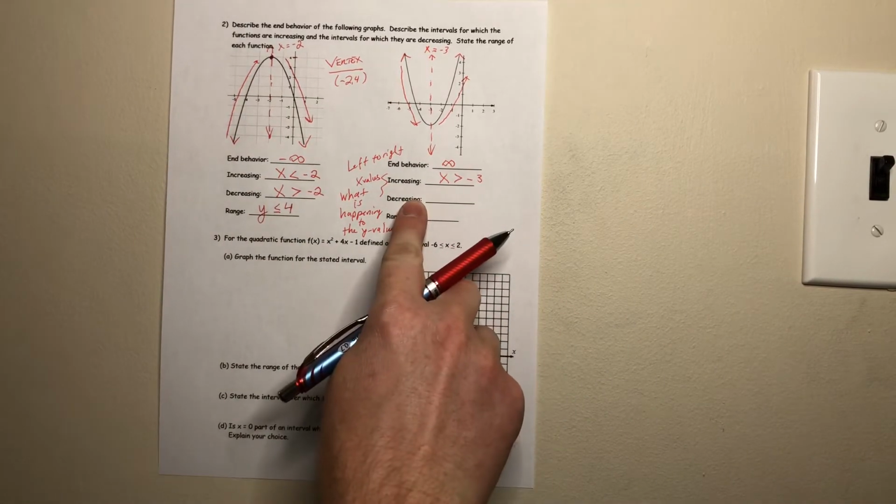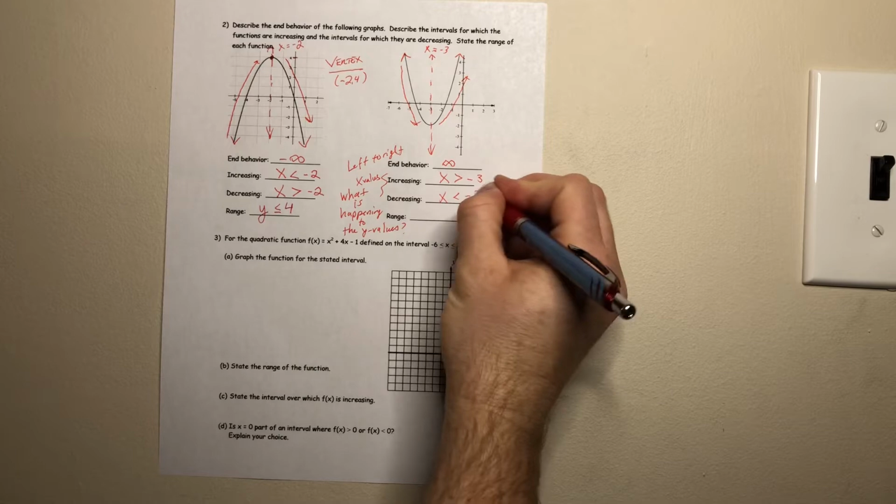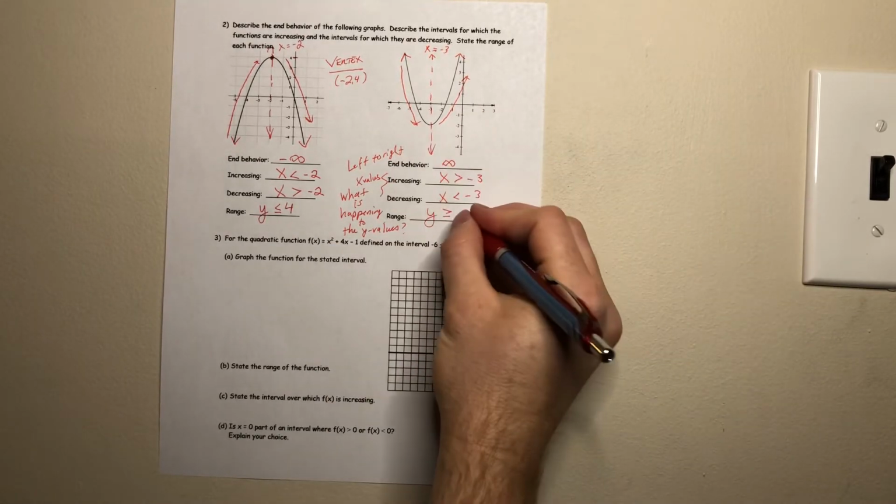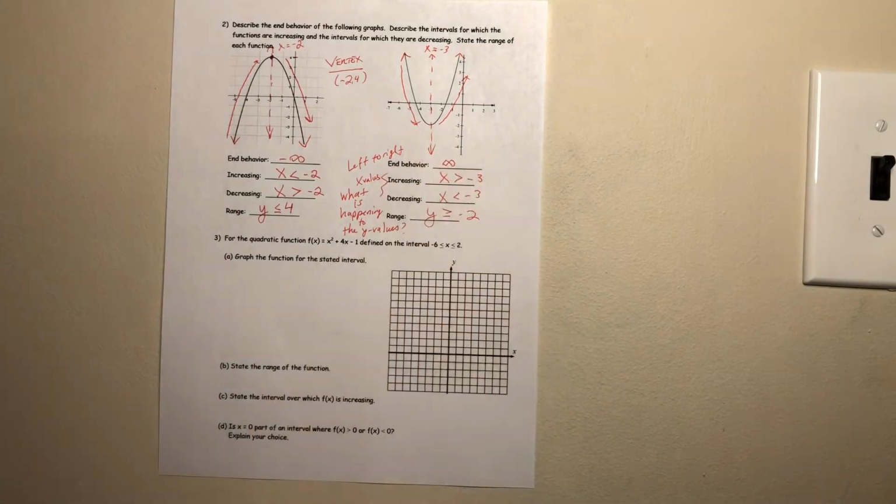All right, so it's decreasing when x is less than -3. And my range is going to be greater than or equal to the lowest point, which, if I had to eyeball it, would be -2.